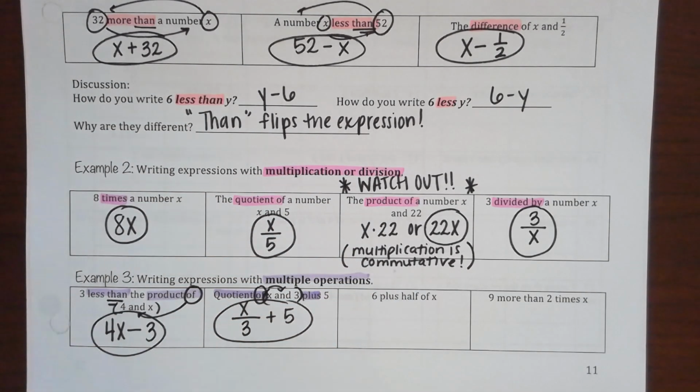Are there any questions on how we just did this? Yes, ma'am? Ms. Lipsey, how do you know the 3 doesn't go above the x? Because it says the and, so you have to put it in the order in which it's written. So when it says quotient of, you find the and, that's where your division bar goes, so whatever goes first goes at the top. That's a great question.